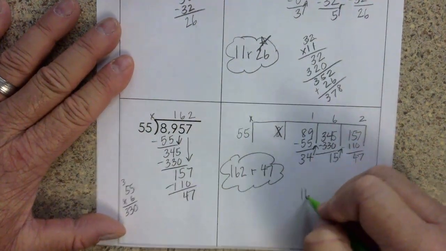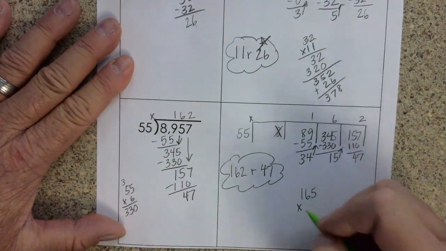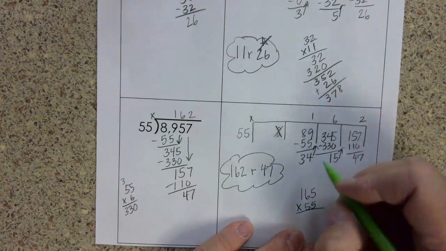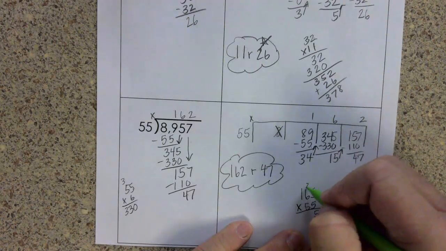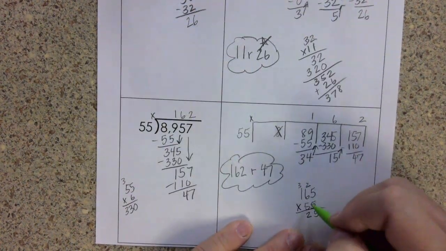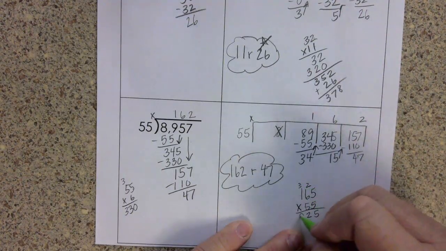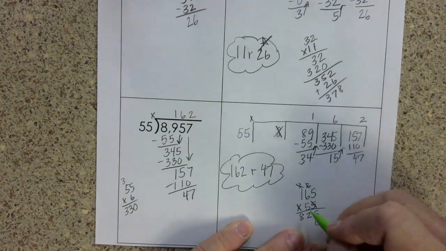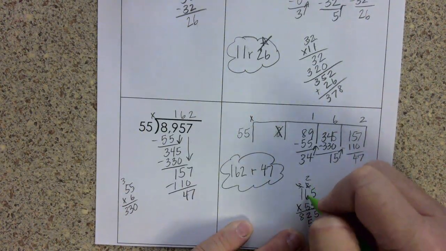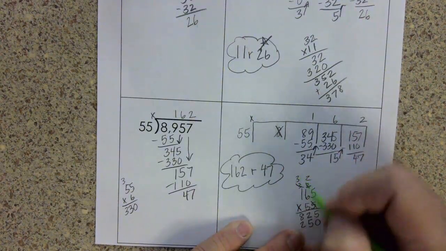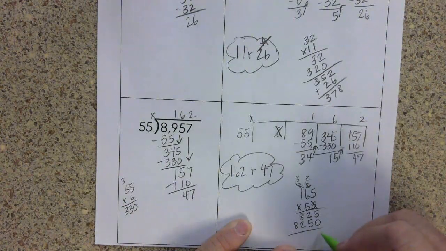I'm going to go ahead and just check that. 5 times 5. 5 times 6 is 30 plus 2 is 32. 5 times 1 is 5 plus 3 is 8. Drop my 0 as a placeholder. 5 times 5 is 25. 5 times 6 is 30 plus 2 is 32. 5 times 1 is 5 plus 3 is 8.